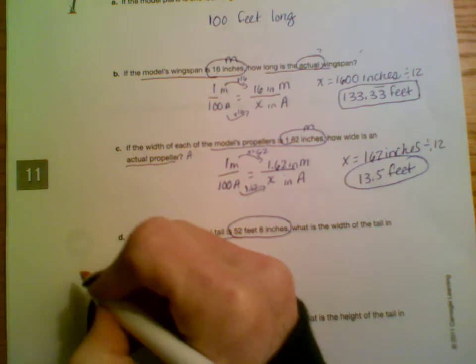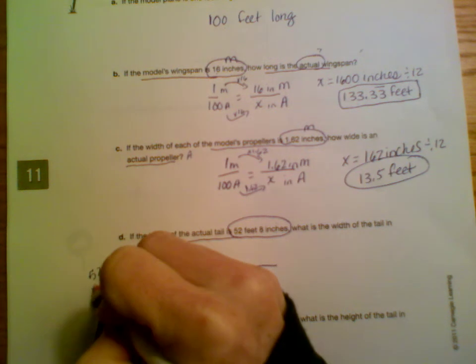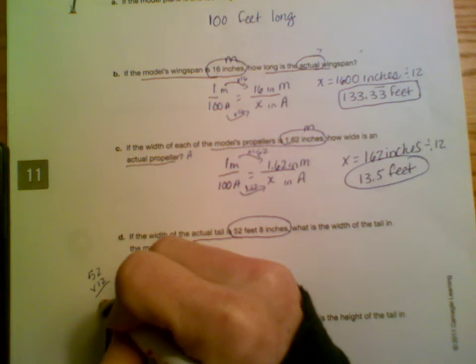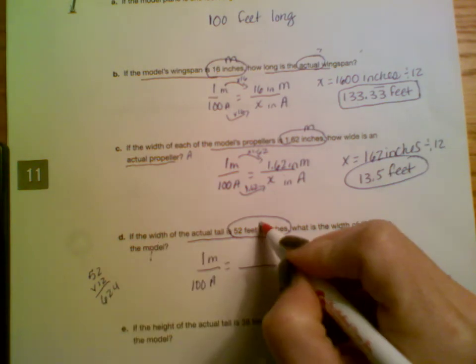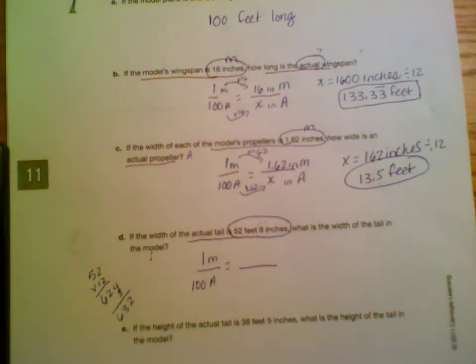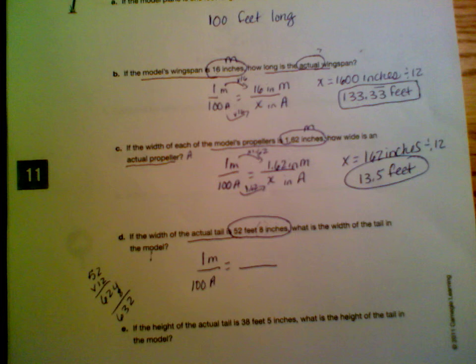So if I off to the side here take 52 times 12, I'm going to just do that on a calculator. 52 times 12, I get 624, plus this 8 is 632.